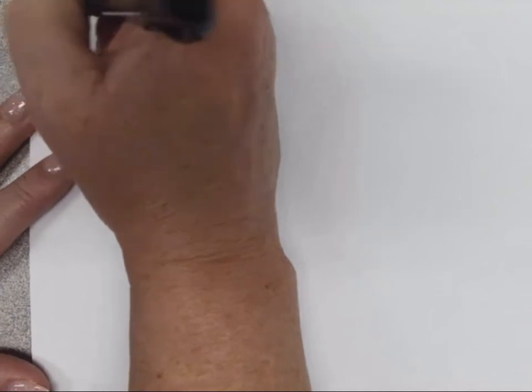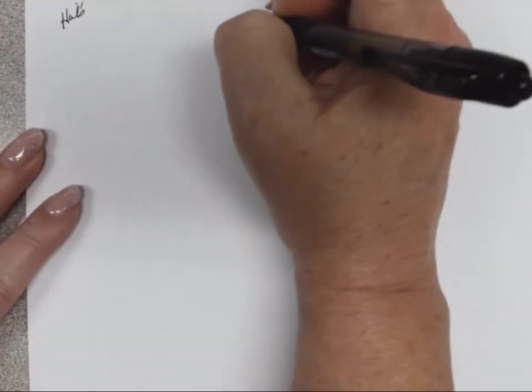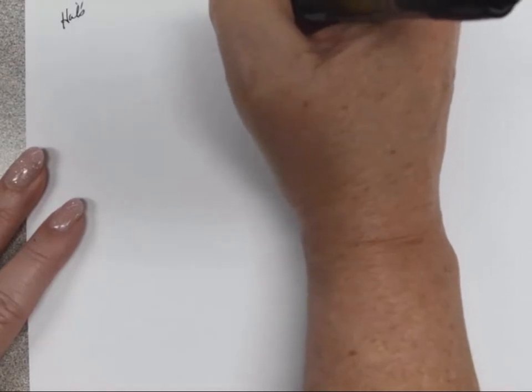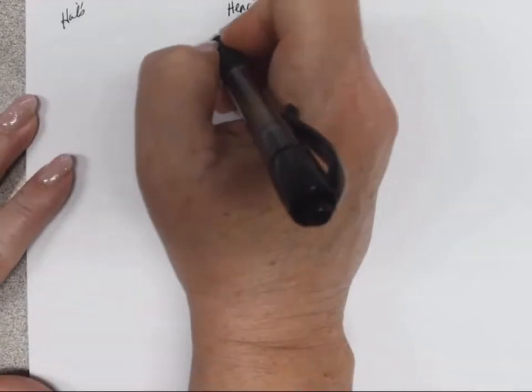So we are at Hal's Repair Service. I'm just going to put Hal's off to the side there so we know which one we're doing. And our president is Henrietta. Henrietta has 3 shift supervisors, and they are Tommy, Patrick, and Susan.